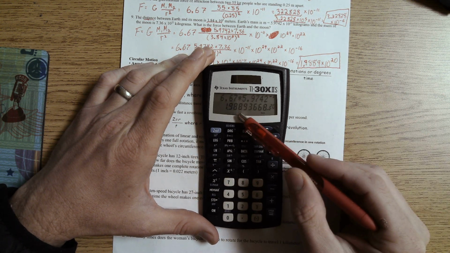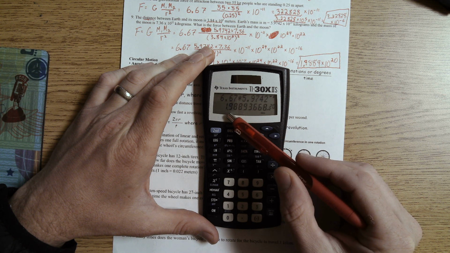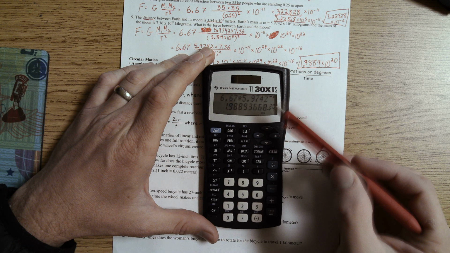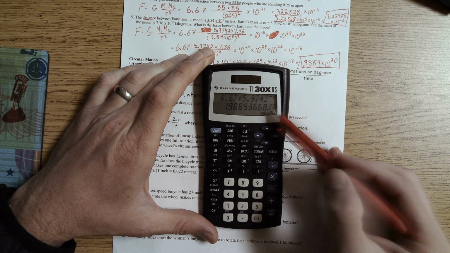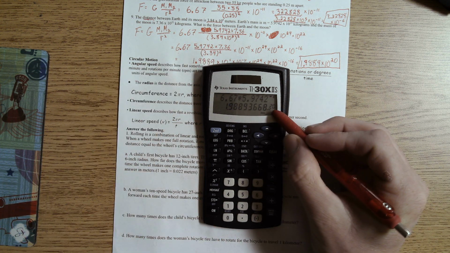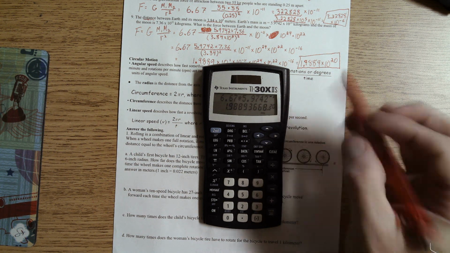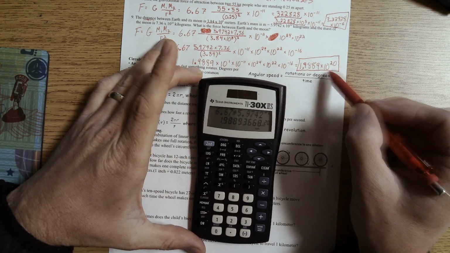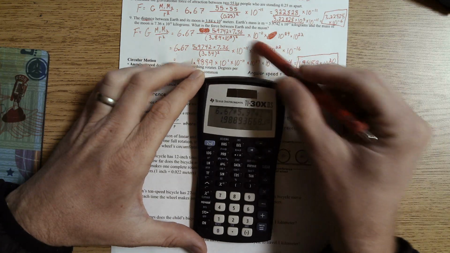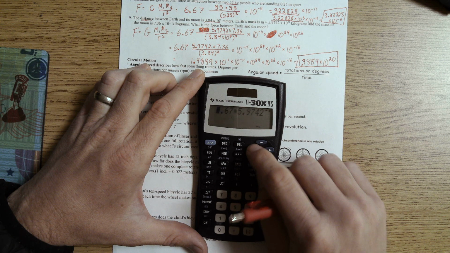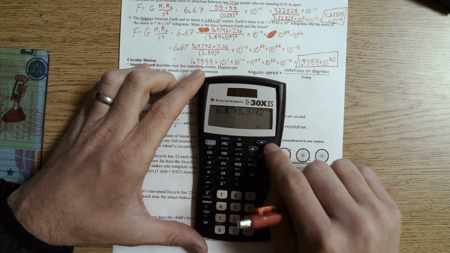If you actually are able to type it in, 1.9889, and then you see where it says the 20 right there? That just means times 10 to the power of 20. Each 20 decimals off. So everything we did was right. If you know how to type this into the calculator, and you're a calculator wizard, you can do it. I guess I'm a calculator wizard.